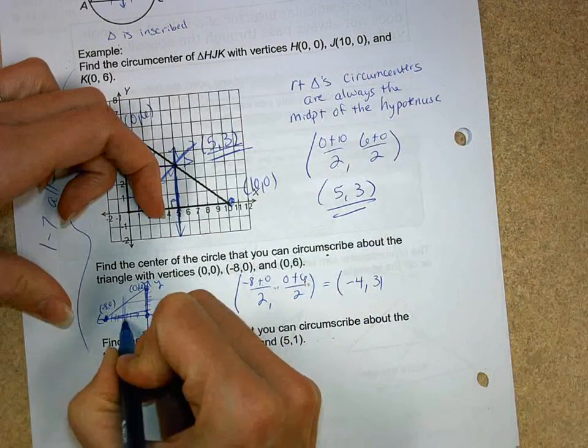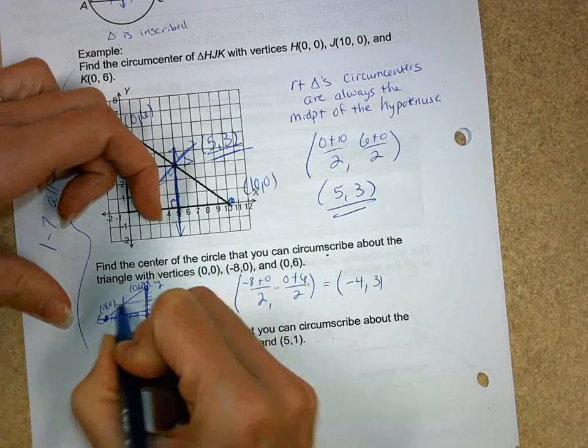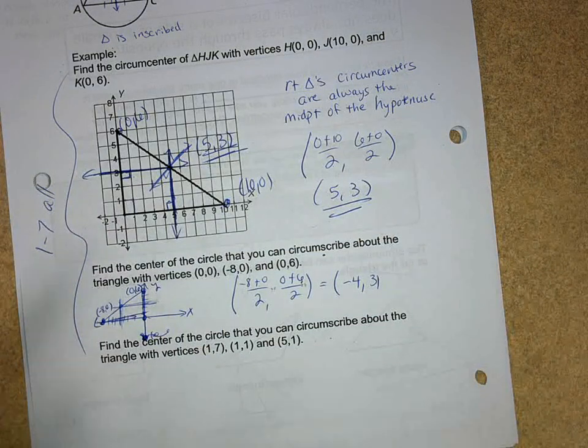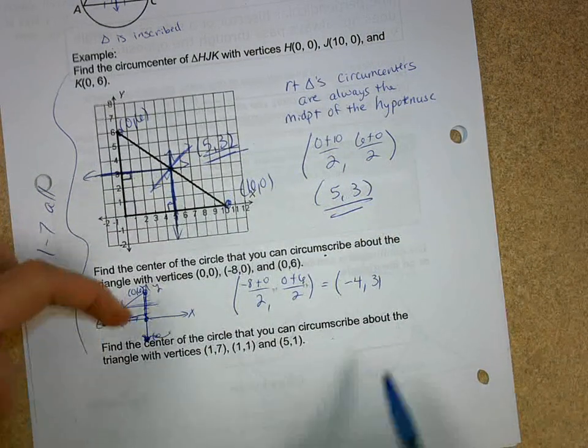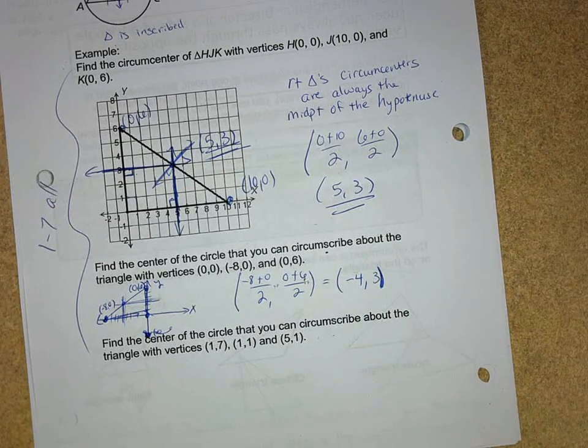And if you look at that, that's about negative 4, and my really horrible drawing is 1, 2, 3. It's even almost where I drew it. Otherwise, you have to draw the perpendicular bisectors of all the sides, and here I can just calculate the midpoint. So it's going to be at negative 4, 3.